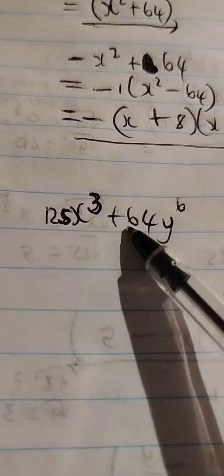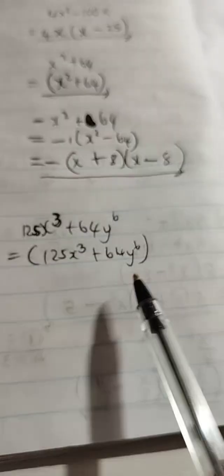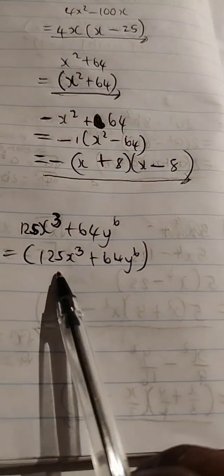Then we have to look at this and ask ourselves, 125x cubed plus 64y to the power 6. What type of factorization should we apply here? Well, this is a sum of 2 cubes. Why do we say it's a sum of 2 cubes?